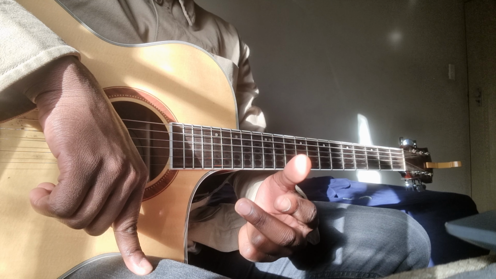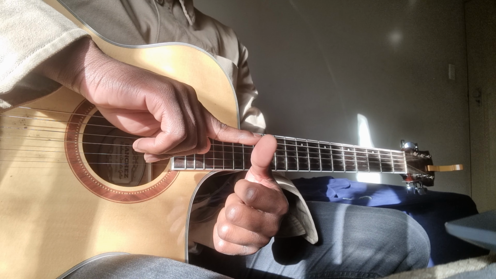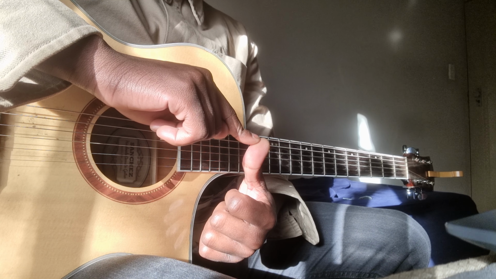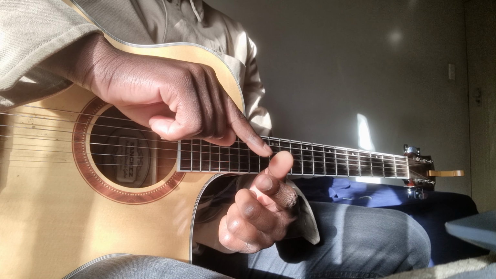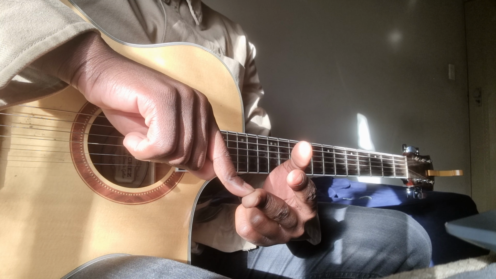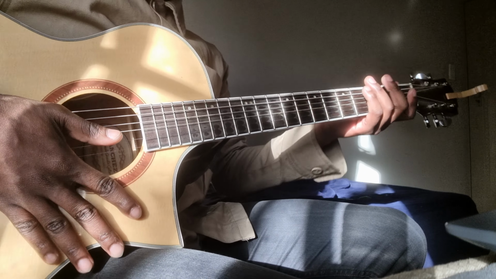And then we have the second inversion minor triad, which is made of the fifth on the bass, the first and the flat third. I hope everything is clear. Now let me show you practically.